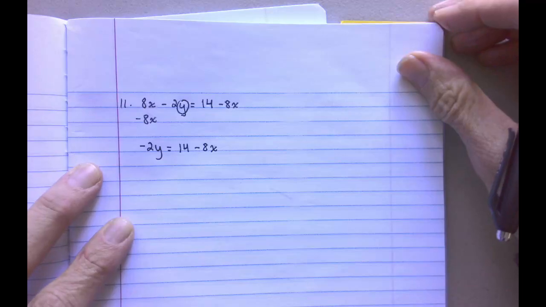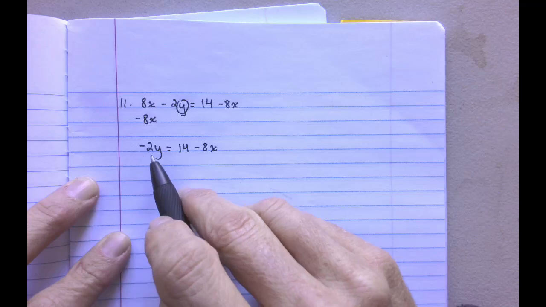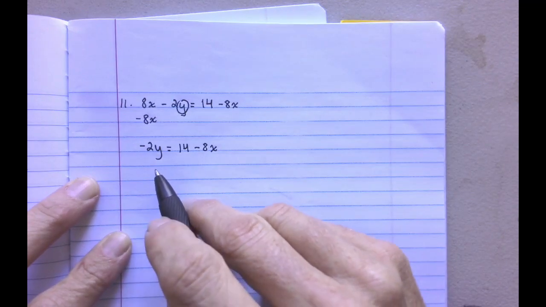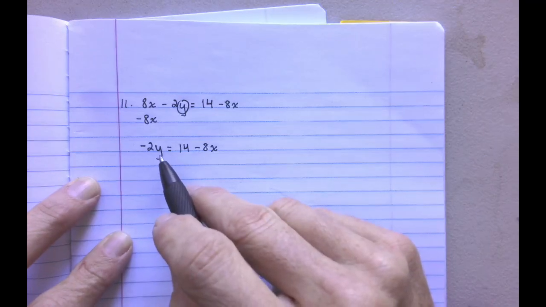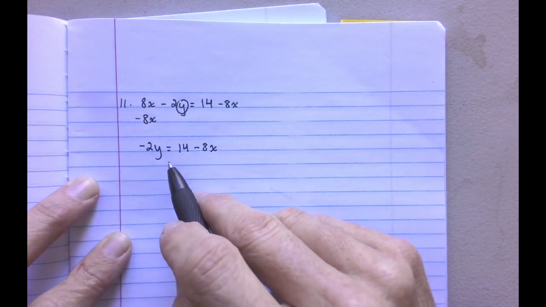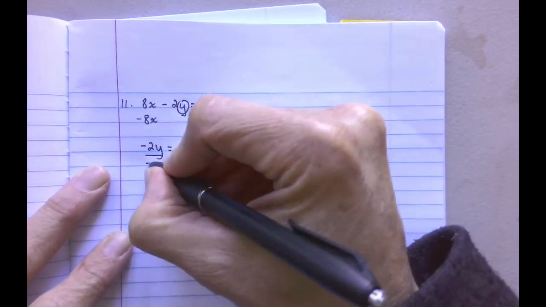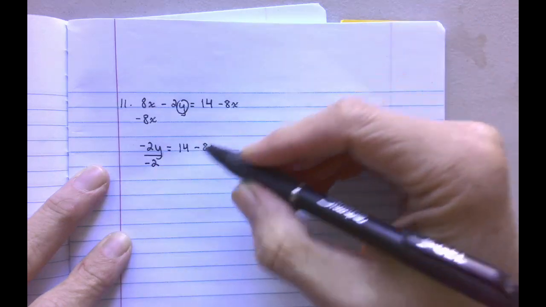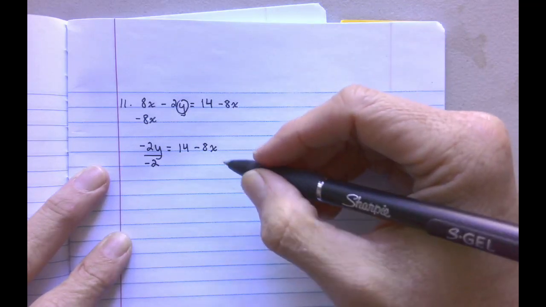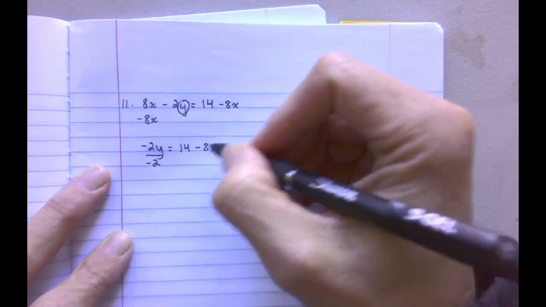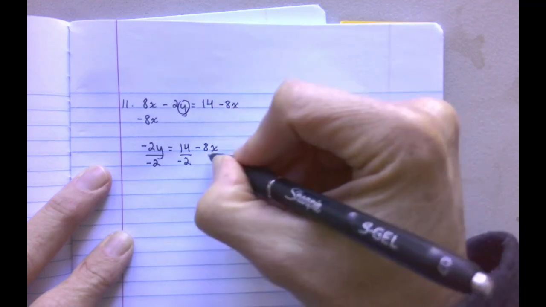8x. All right, I'm not done because y still has this negative 2 attached to it. So again, how do I get rid of the negative 2? I do the inverse. What's the opposite of times negative 2? It is divide by negative 2. Right? Because negative 2 divided by negative 2 is 1. They undo each other. But again, I have to divide everything on the right side by negative 2 as well.